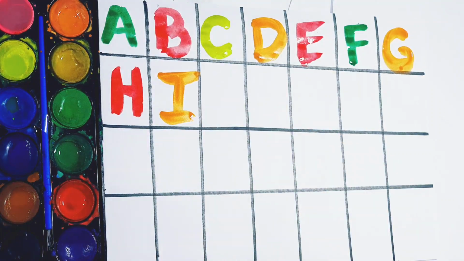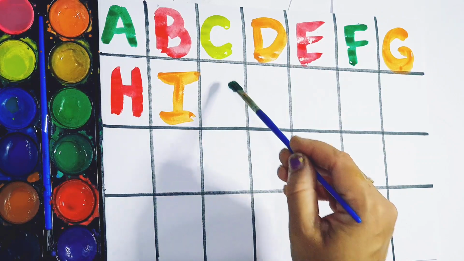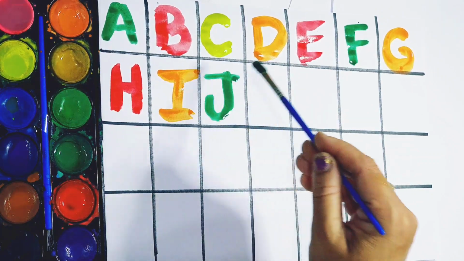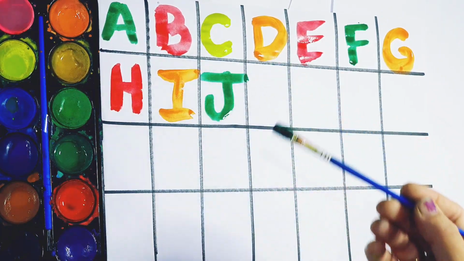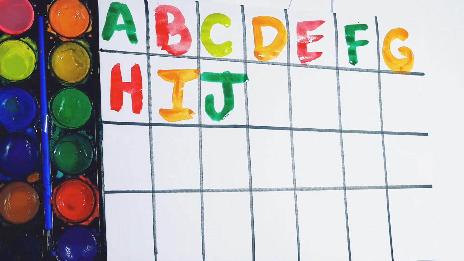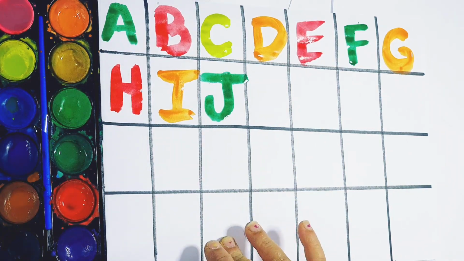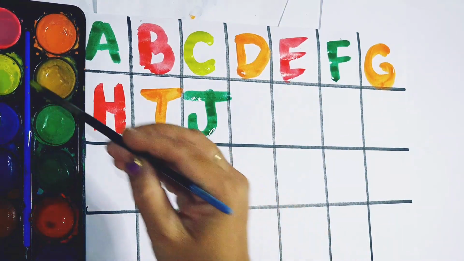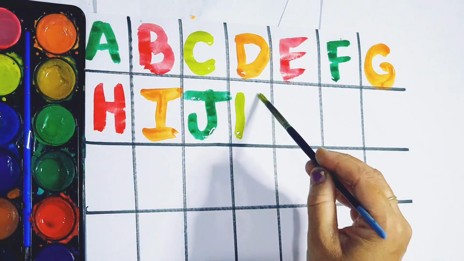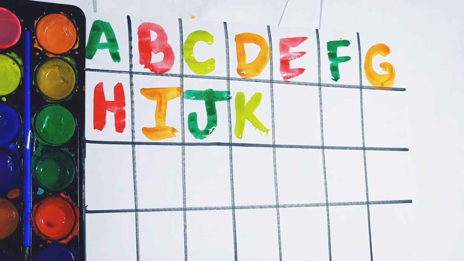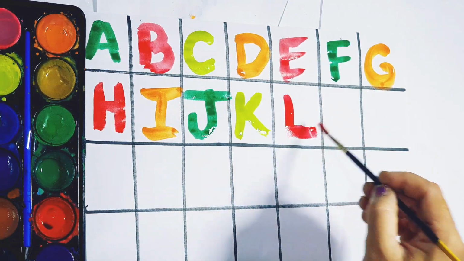I. I for ink pot. J. J for joker. K. K for kite.